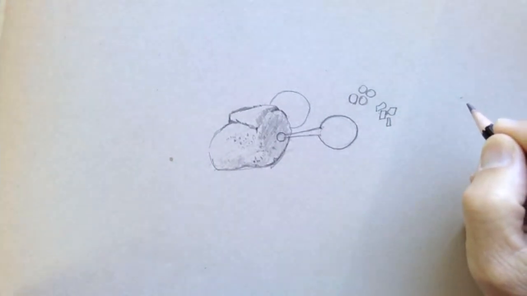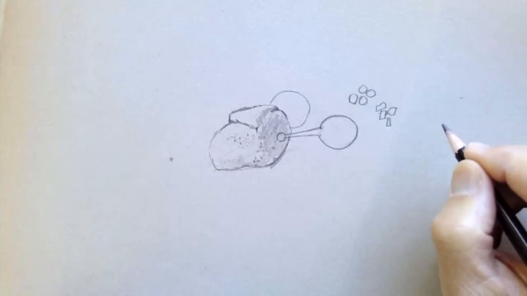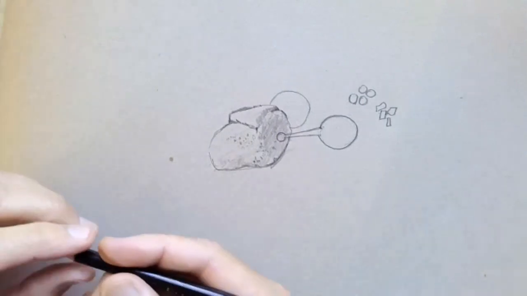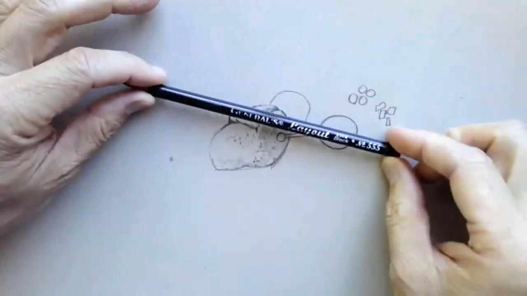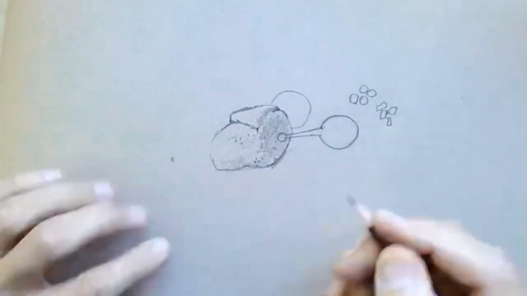Another thing I want to look at is this interesting idea, the idea of how well sorted the grains are. So if people are wondering what pencil I'm using, this is a General's Layout, extra black.